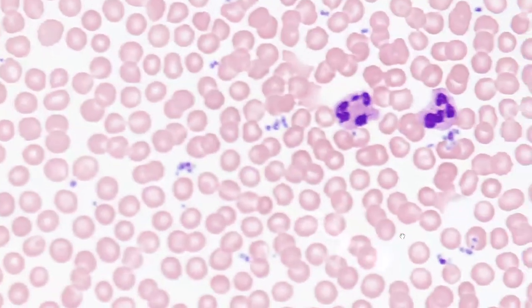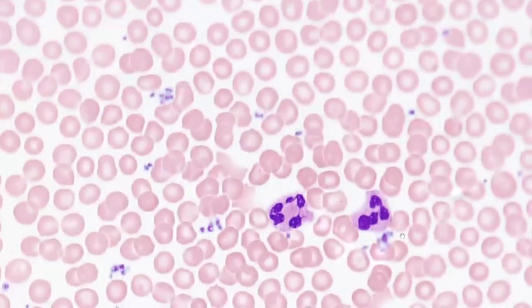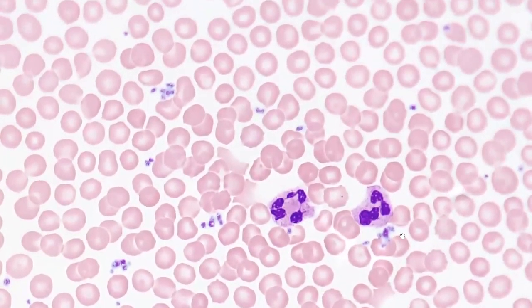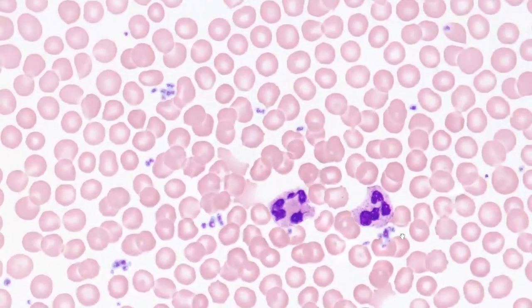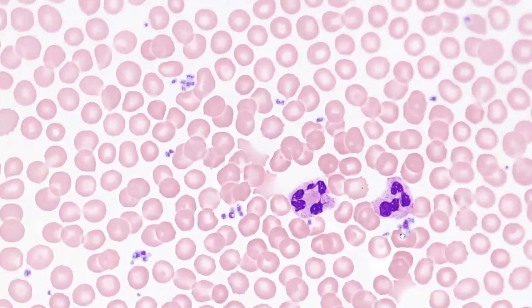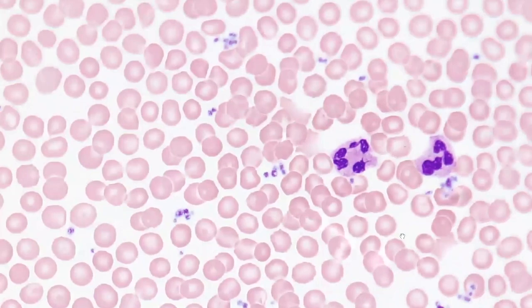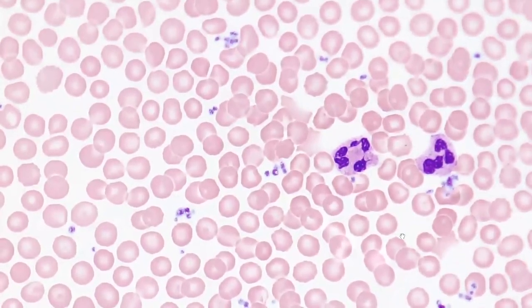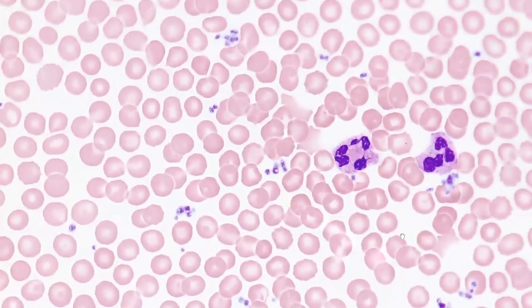Here we can see even further detail on the white cells. If you'd like to scan around at 100x to evaluate white cell morphology, that would be fine. However, I find that 50x is enough to evaluate normal white cell morphology.